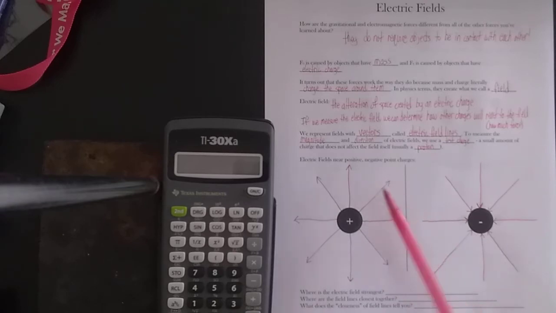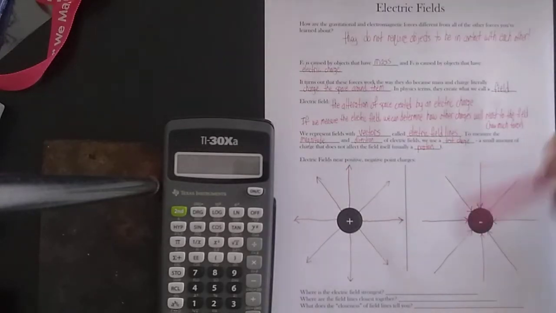Notice that the field for the positive charge points straight out away from the positive charge. All the vectors begin on the positive charge and point straight away. For the negative charge, all the field lines start out at infinity and they come in and they end with the arrow on the negative charge. Okay? These two are very easy to remember.